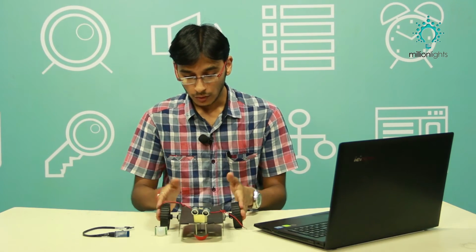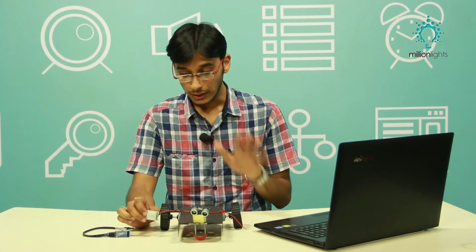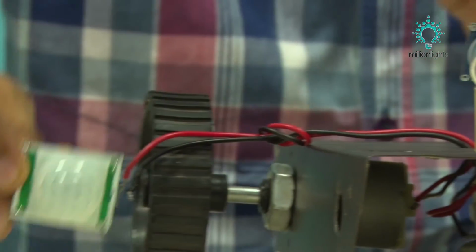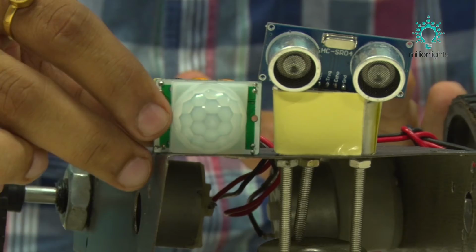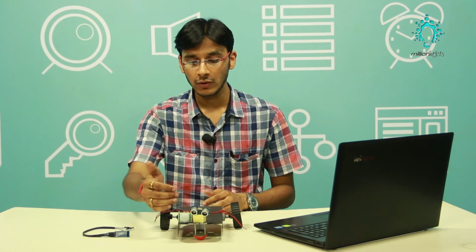At that time you can use this robot, and on top of it you can use this passive infrared sensor, because it detects heat signals. So it detects the presence of any living human being. You can connect it, place it on top of the robot, and send it to any area such as battlefields or coal mines, and it will tell you whether a person is present or not, or what the condition is.